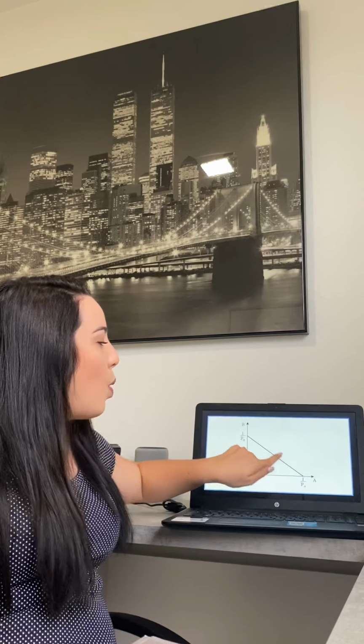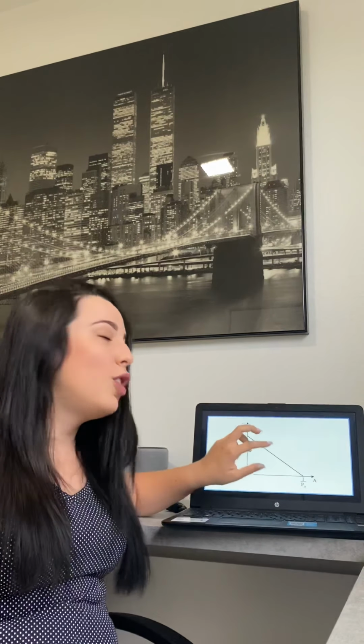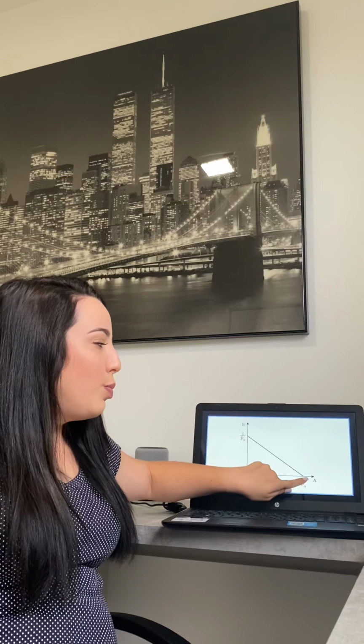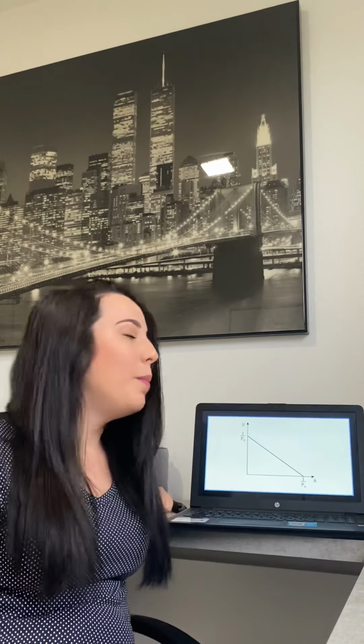We'll have 2 points connected by one line, and this is the budget constraint line that connects the amount of product B with the amount of product A that the consumer can purchase with the given income.